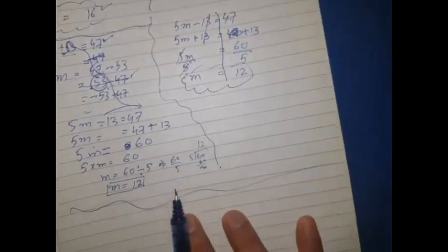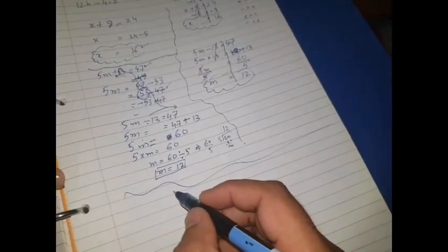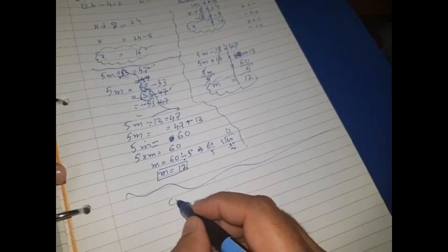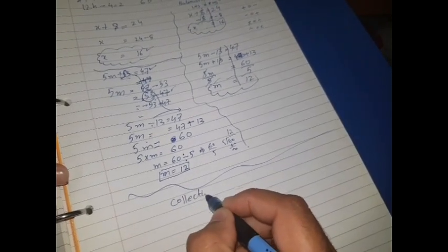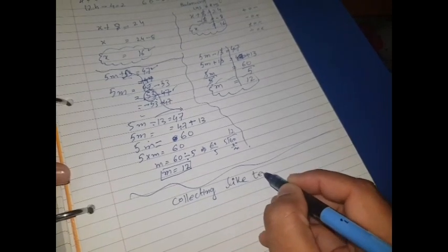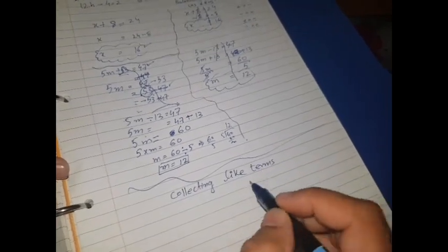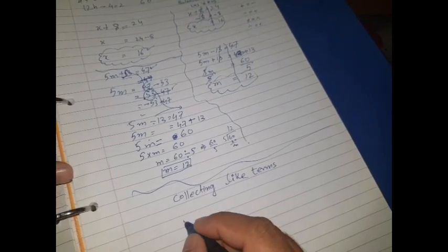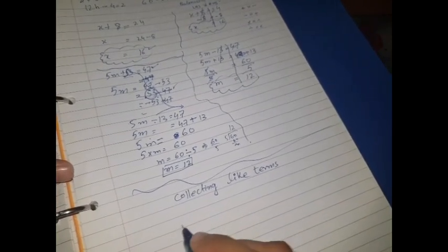of the variable. Now let me discuss some questions for collecting like terms. Let me write it down. Collecting like terms. Now these are questions which are extremely simple, but somehow students end up in confusion and say, teacher, it's really hard, but this is very easy.